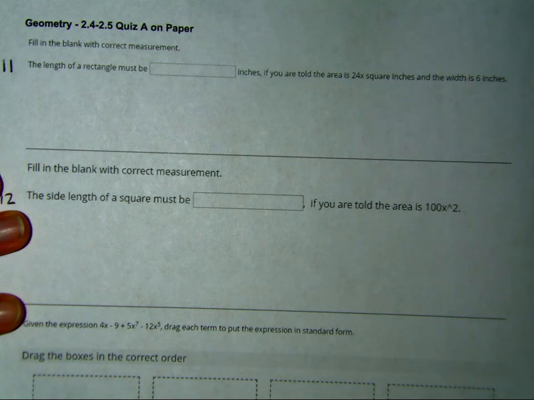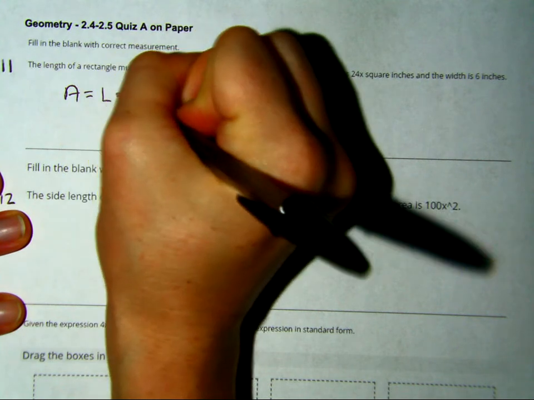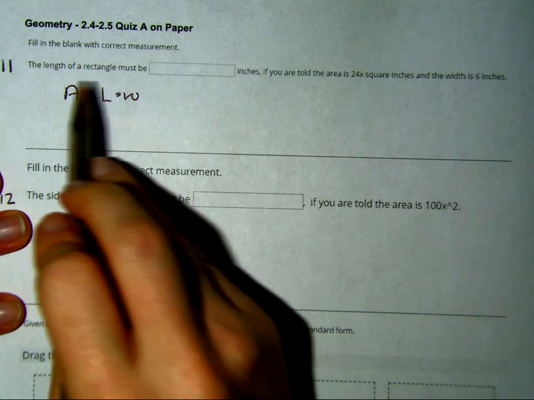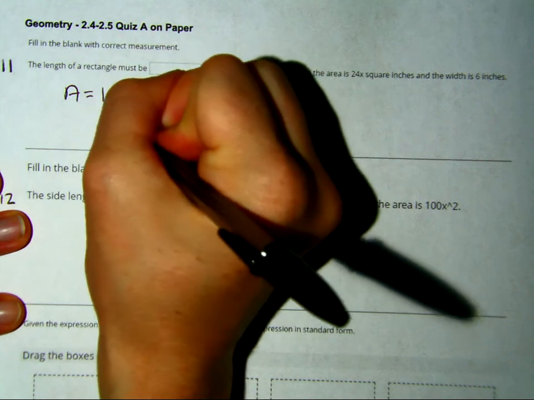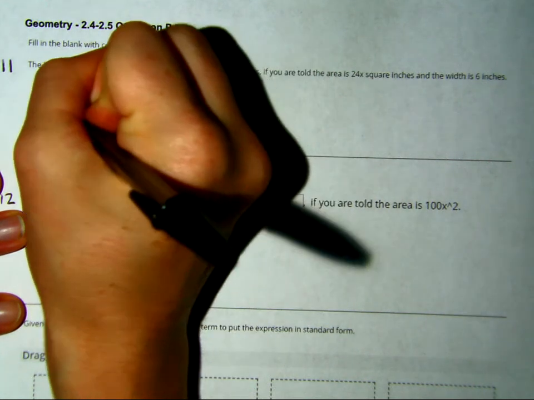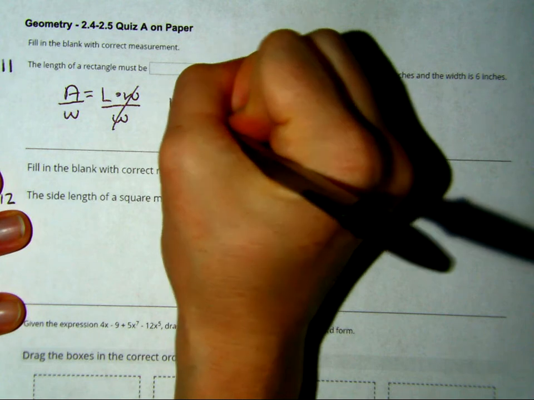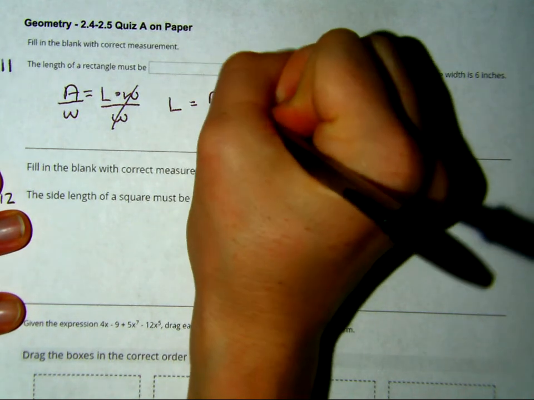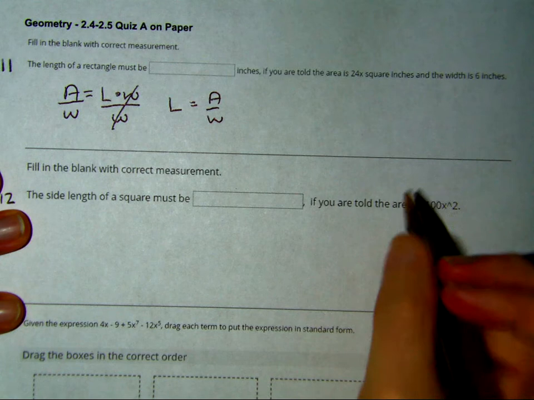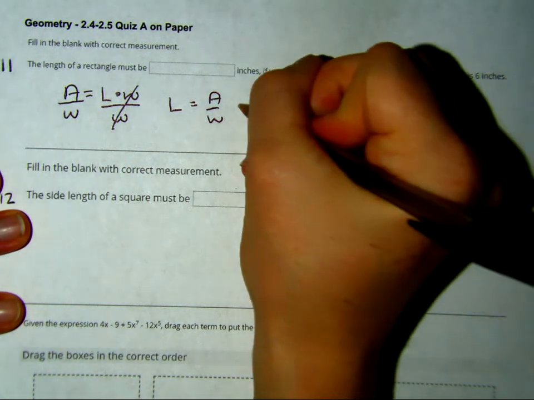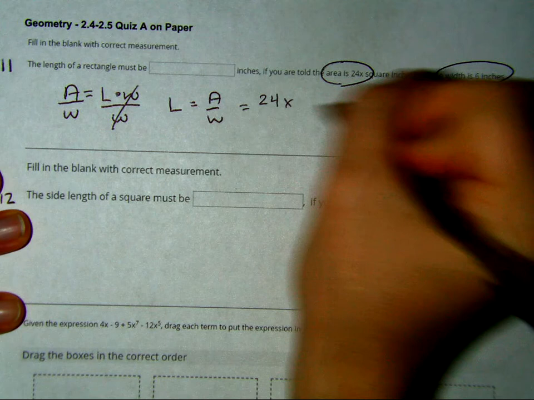So you know that area equals length times width. If we're solving for length, we can divide by w, divide by w, cancel this out. Now we have an equation where length equals area divided by width. And we can go ahead and plug in our numbers. So area equals 24x, width equals 6.